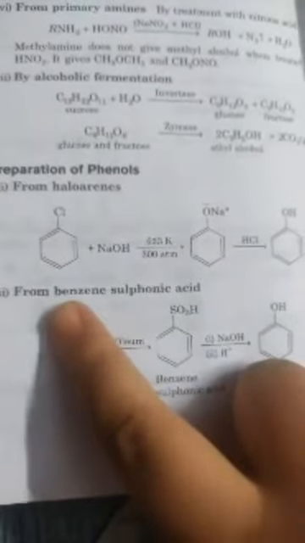And this is from benzene sulfonic acid. This is the process by oleum. This is also really important. This is benzene. You add oleum, then it converts into benzene sulfonic acid, and then when you add NaOH to it and H plus, then you get a phenol.